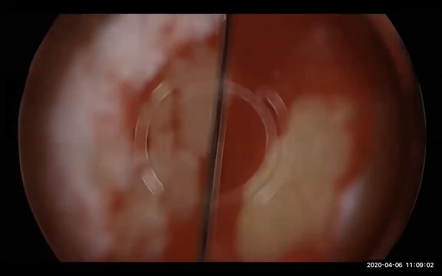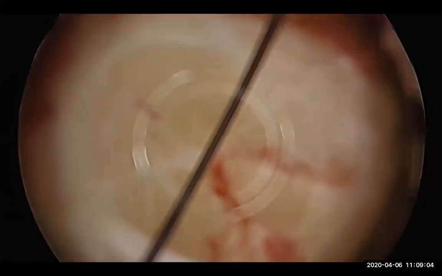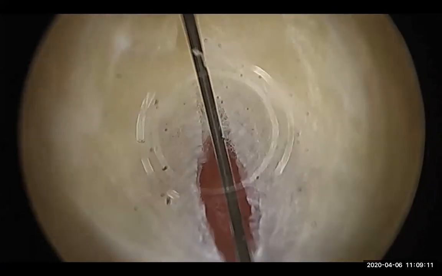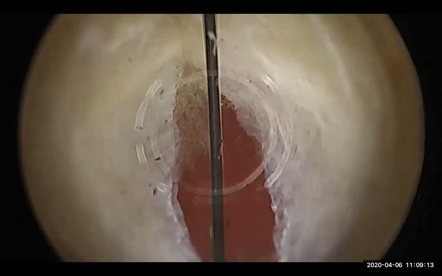Let's talk about the eTEP RS as an operation here. Now, this is a Visiport. This black line is the knife. This is subcutaneous tissue, and you can see we have incised the anterior rectus sheath. The rectus muscle comes in. We just move it. We split the muscle, and we can see the beginning of the posterior rectus sheath.